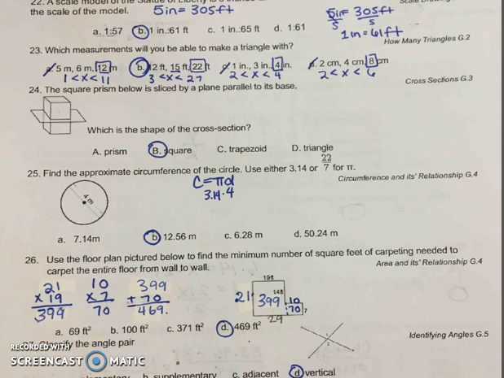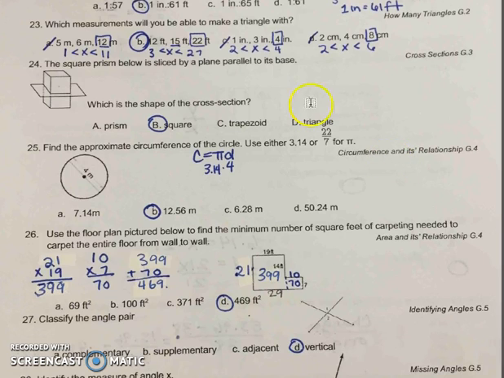Number 23, it says, which measurements will you be able to make with a triangle? So I went ahead and found my ranges that were all the possibilities. That kind of helps me sometimes. So if I add or subtract my two smaller numbers, I can tell if the third side is in that range. So if I go 5 plus 6 is 11. And 6 minus 5 is 1, the larger side must be between 11 and 1, and this one's not.